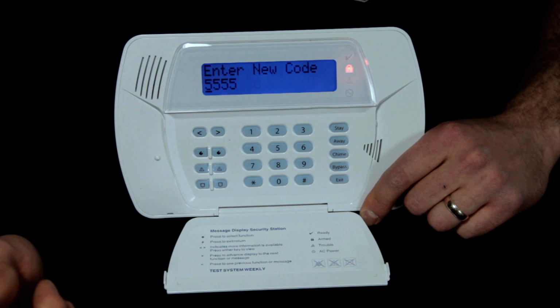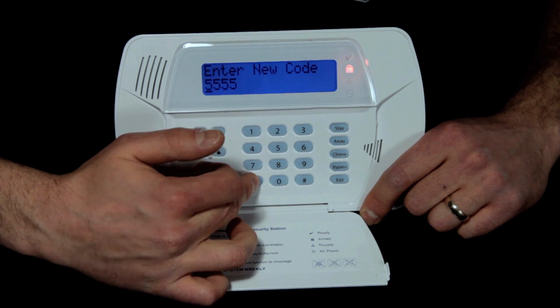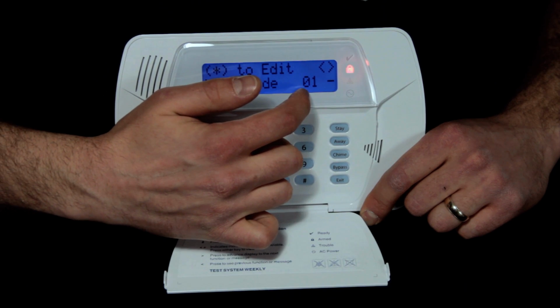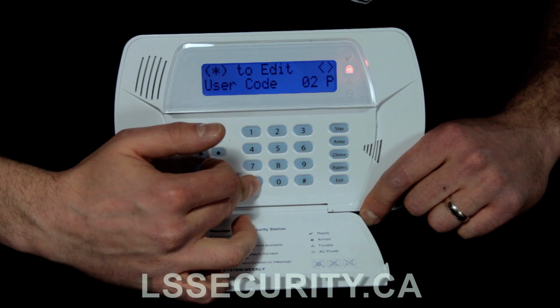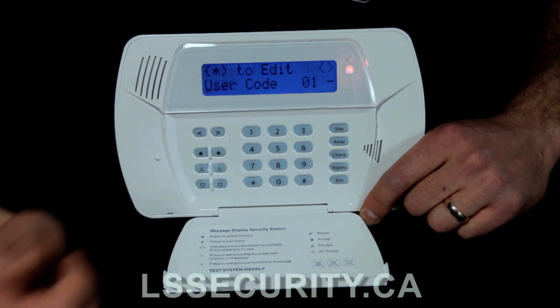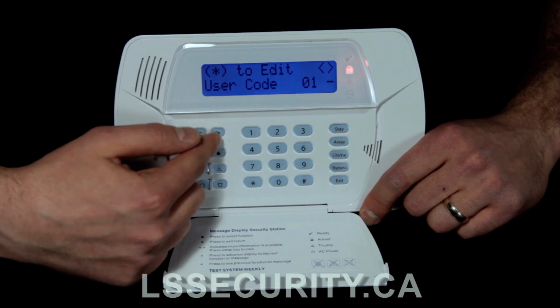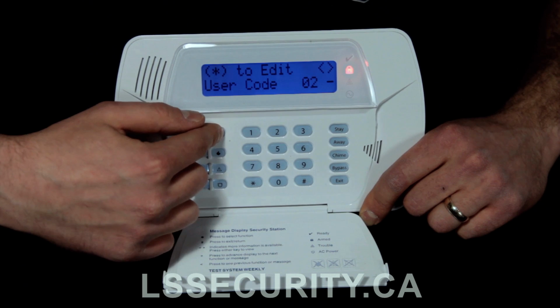But if I want to delete it, I'm going to select it there, so it's showing the code. If I just hit star again, it deletes it. And so you notice 1 is blank. I'll go to 2 here, hit star to select that one, and that code we want to delete, so I'm going to hit star. Now user code 1 has a dash beside it, so it's empty. User code 2 has a dash beside it.